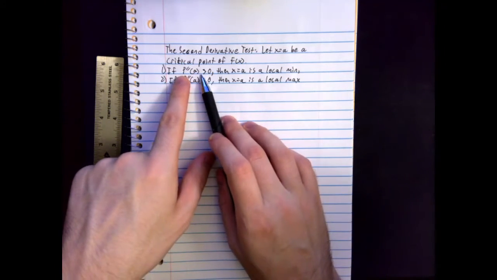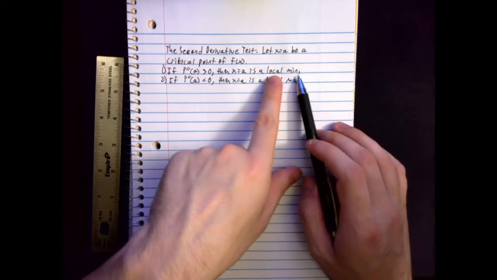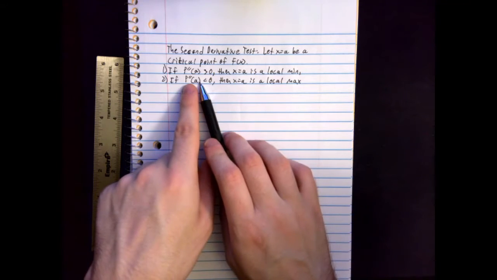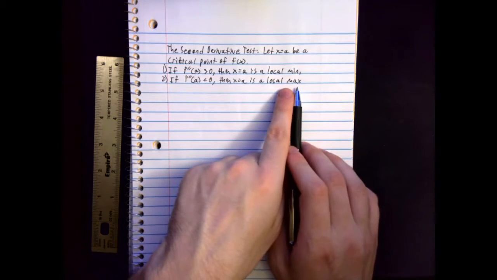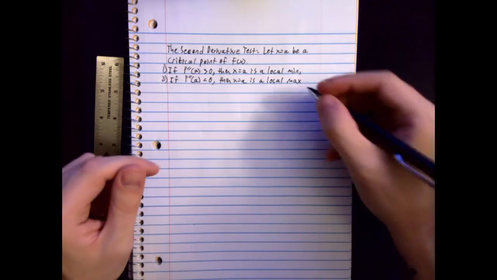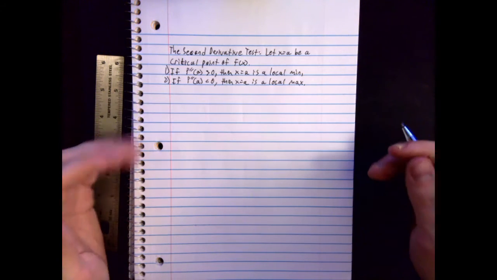So if the second derivative is positive, I should have up, so max. No, that's not actually what happens. If you're opening upwards, you have a minimum, and if you're opening downwards, then you have a maximum. Okay, and if you think about this graphically, it makes perfect sense, but I've seen students sort of get tripped up on this, so just be careful when using the second derivative test to not make that mistake.